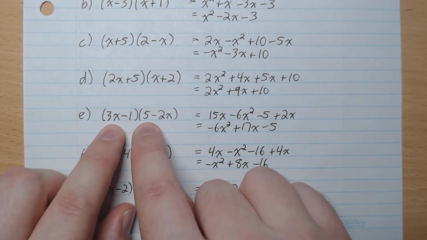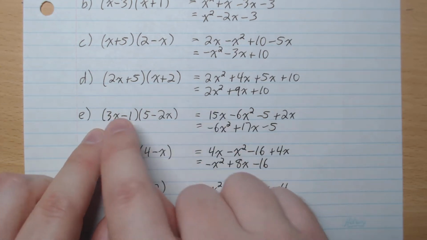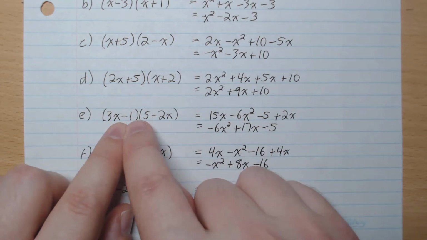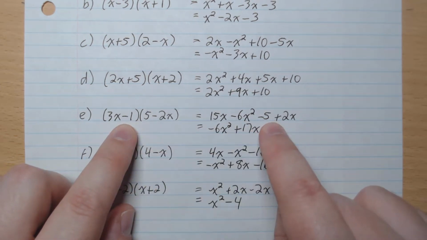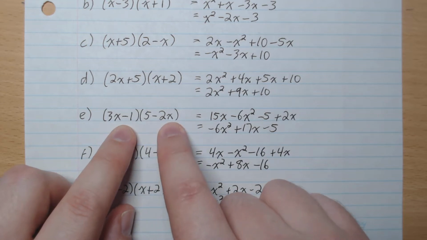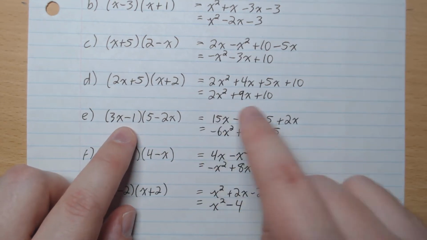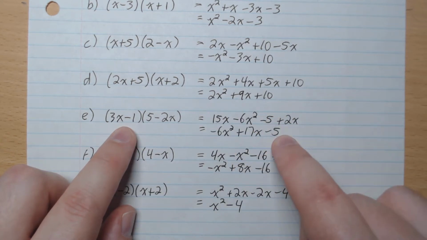E, 3x times 5, 15x, 3x times negative 2x, negative 6x squared, negative 1 times 5, negative 5, negative 1 times negative 2x is 2x, like that. And so we have negative 6x squared plus 17x minus 5.